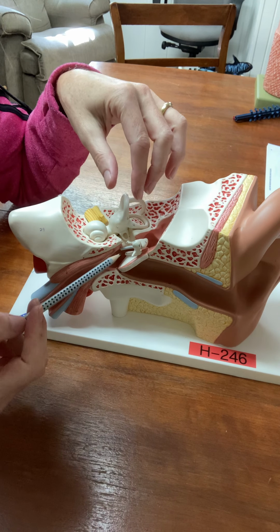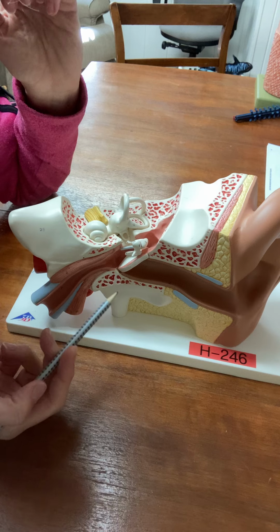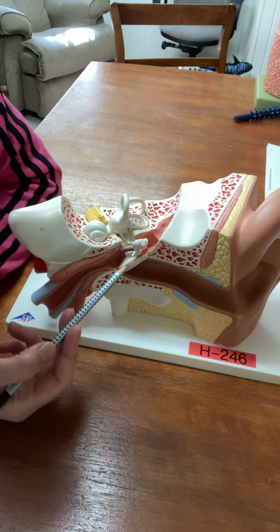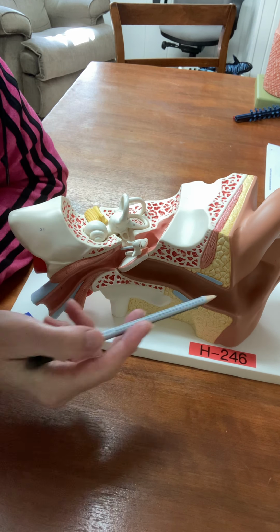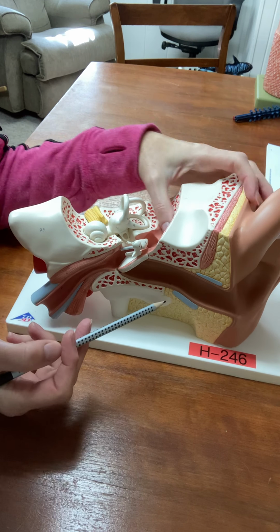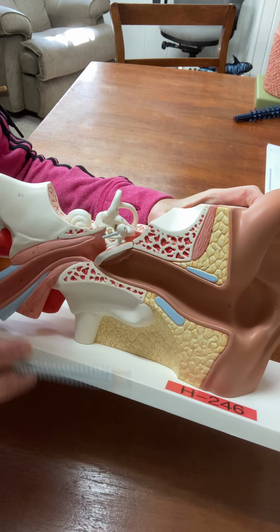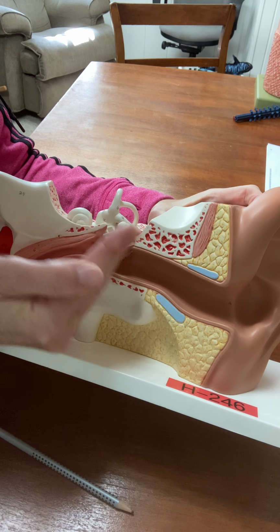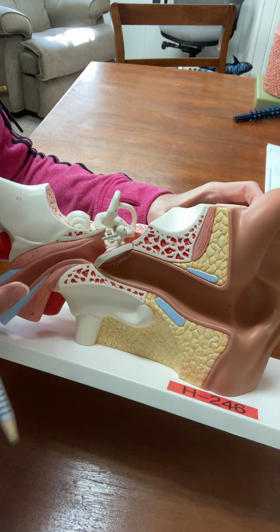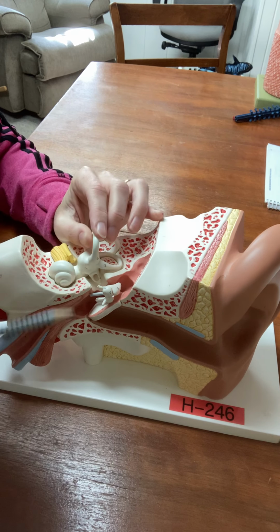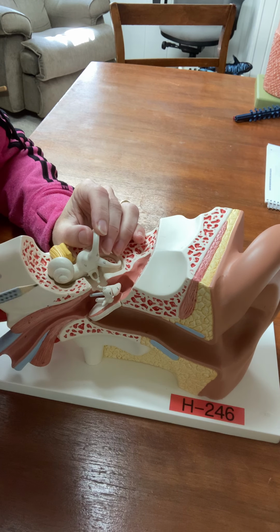If the pressure is different on each side of the tympanic membrane, then you cannot hear, because the purpose of the tympanic membrane is to vibrate. So the sound waves come in the external auditory canal and hit the tympanic membrane, and then the tympanic membrane vibrates and pushes on the 3 bones that are found in the middle ear cavity.